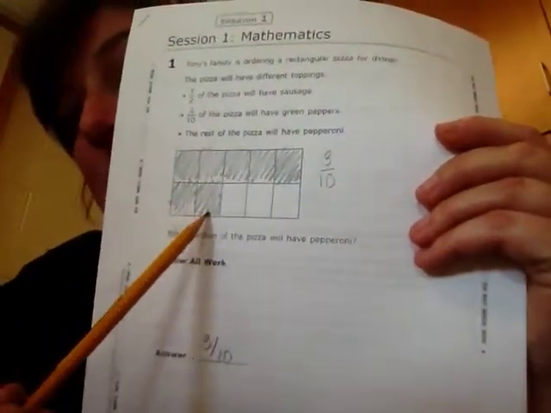Okay, now it also said to show your work. Now part of me showing my work was the coloring in. And the other part I could do would be, I know that half is 5/10, okay, 5/10 plus the 2/10 of the green peppers equals 7/10, and then I know that 10/10, which is the whole pizza, minus 7/10 would equal 3/10.